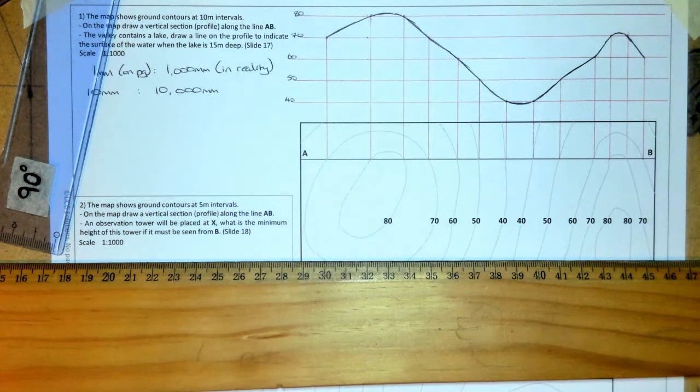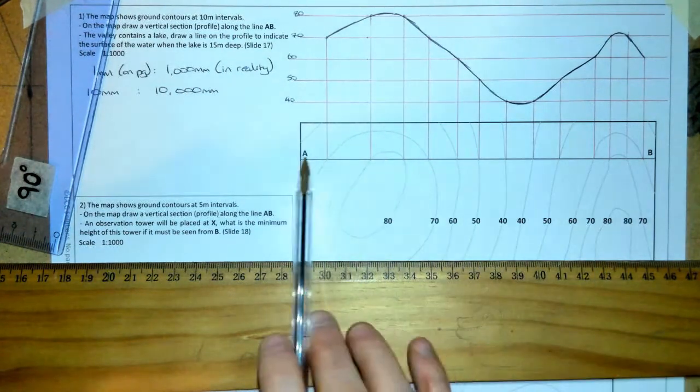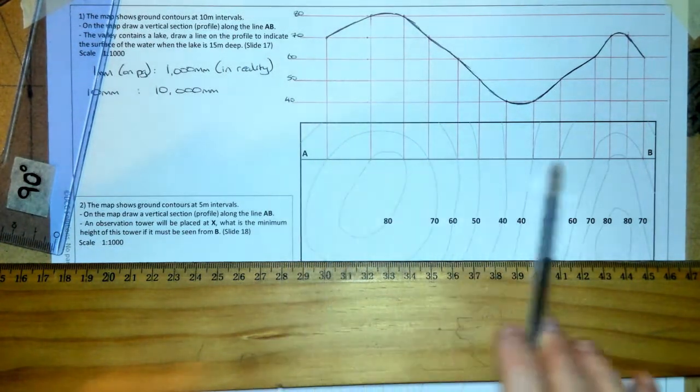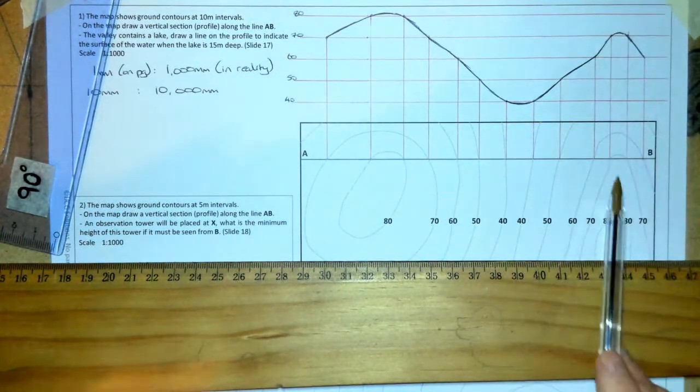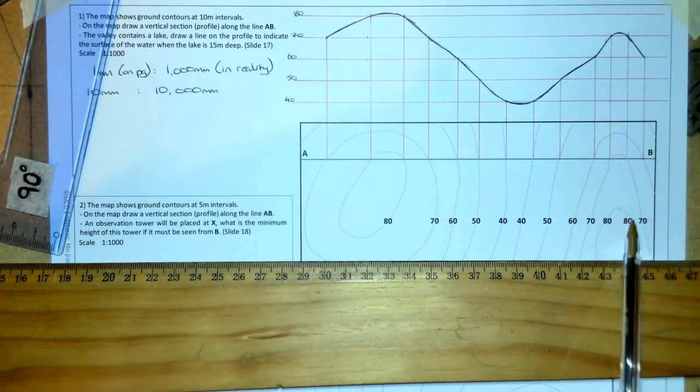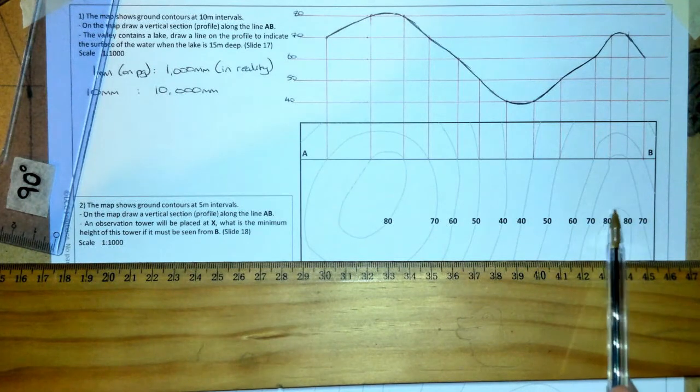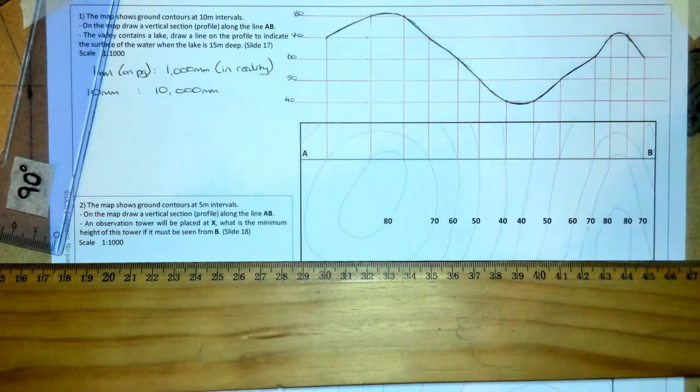As you can see, guys, that is the profile of the mountainous region, or whatever region we have, along the line AB. And we can see in this section that it only went up to the 70 mark, even though we had 80 contours here, but they stayed inside here and they're outside of our vertical profile that was cut through it.